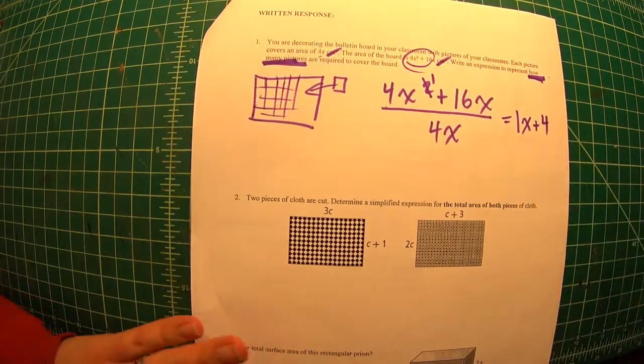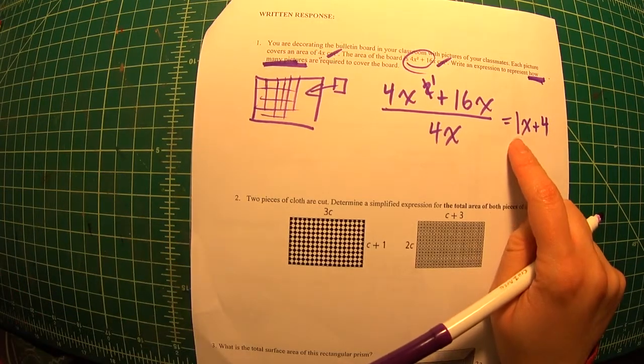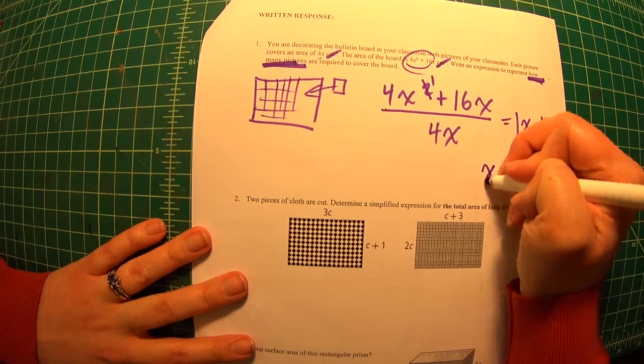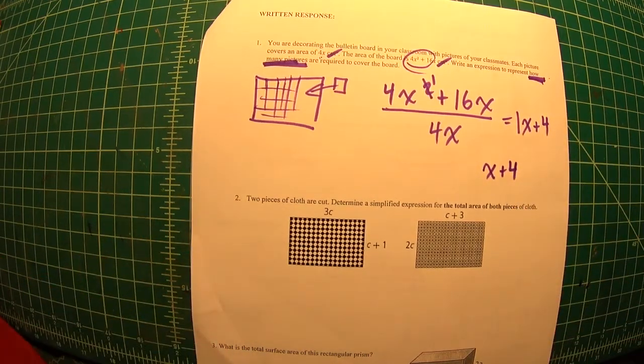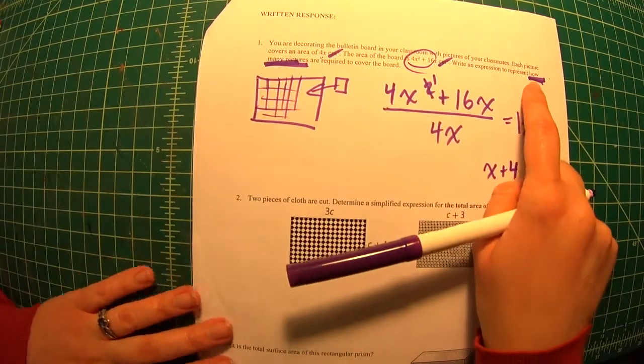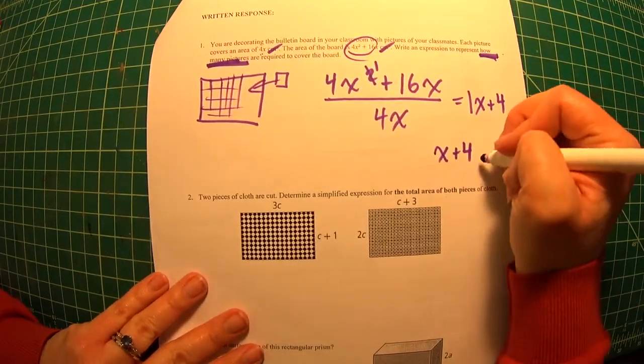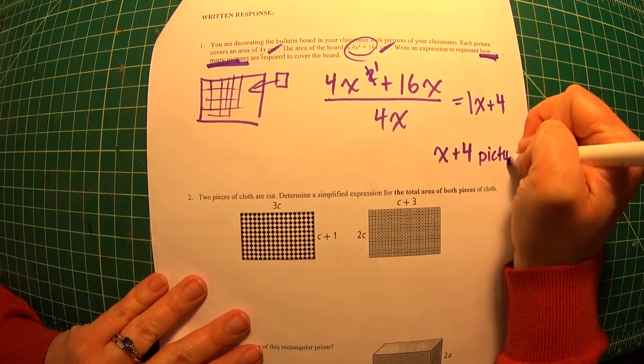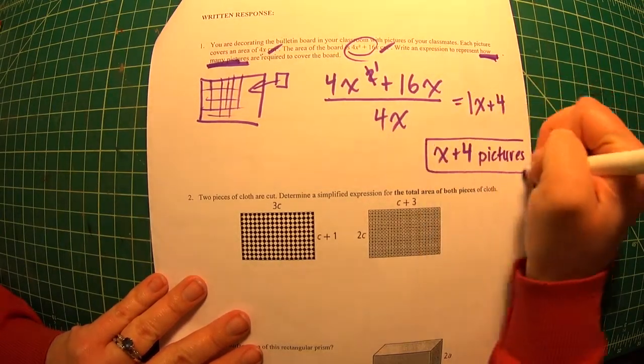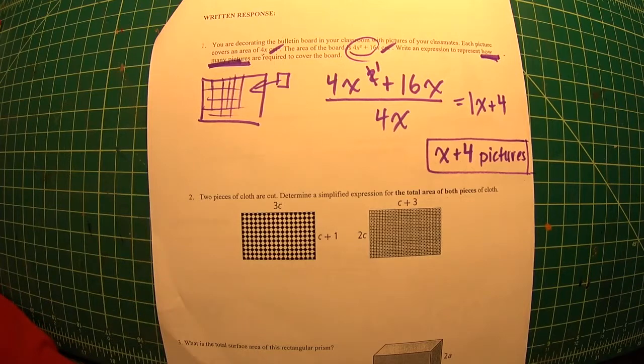Best answer will be in simplified form. If you have a coefficient of 1, you don't actually need to include it. So x plus 4 would be my final answer. And to bring back my units, what it's asking about is how many pictures. So this is x plus 4 pictures. That's what we're talking about here. So we don't even actually need to bring back centimeters because that's not what we're talking about.